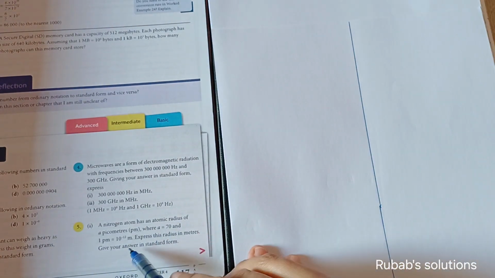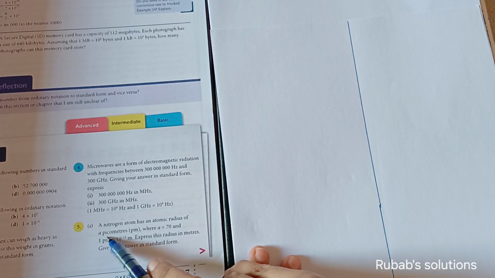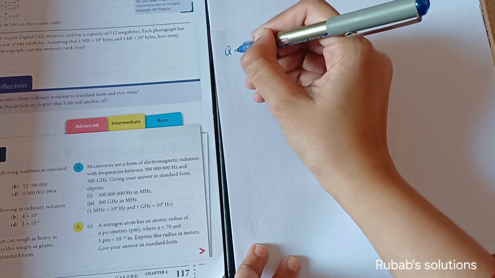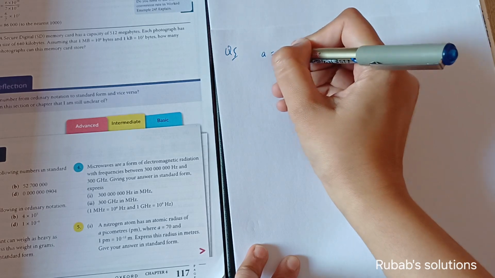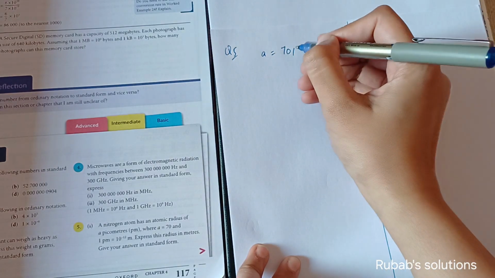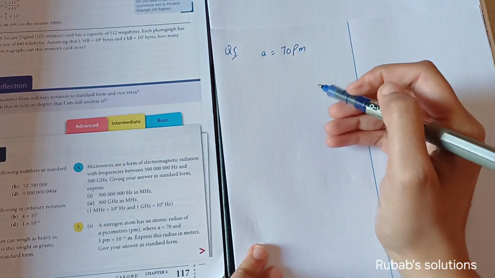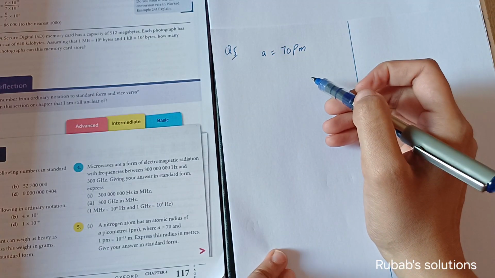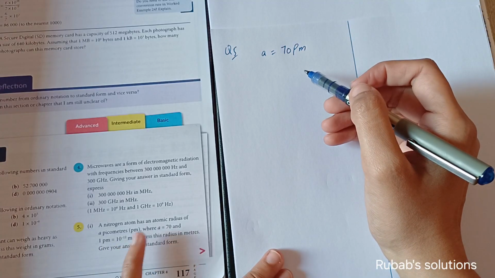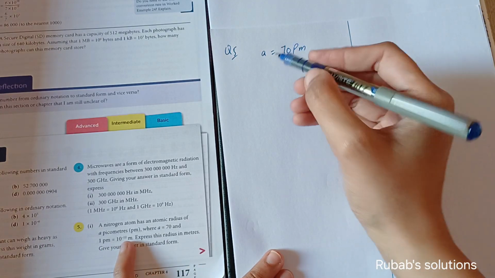Question number 5. A nitrogen atom has an atomic radius A picometer, where A is equal to 70, and this is in picometer. Okay, we have to convert this picometer into meters, and picometer is 10 power minus 12.